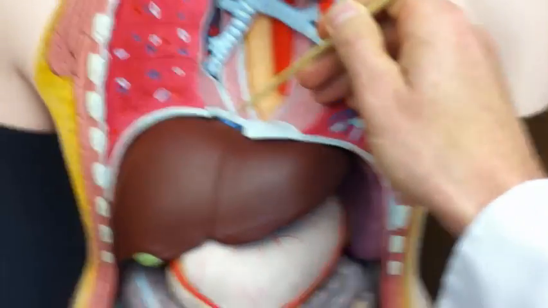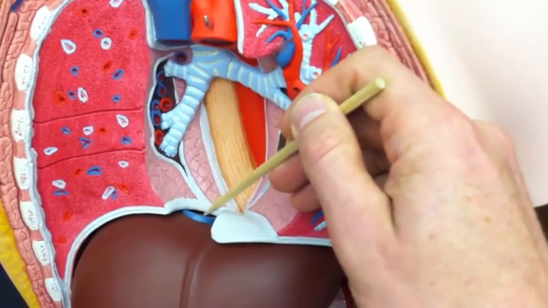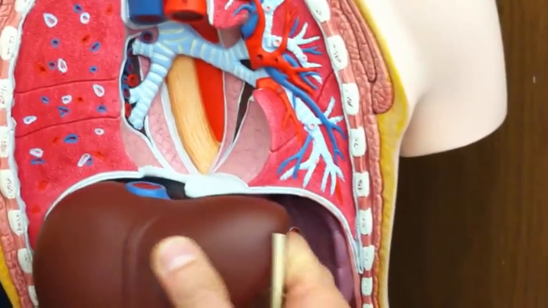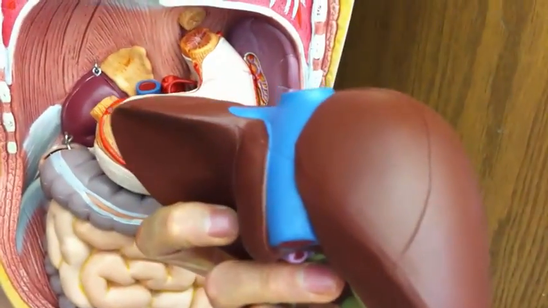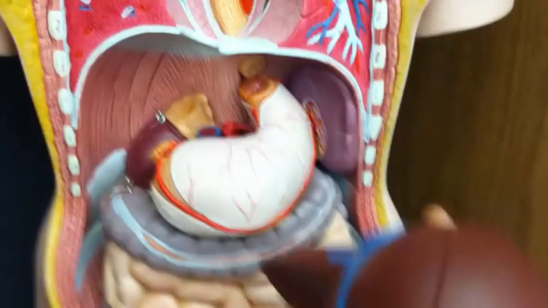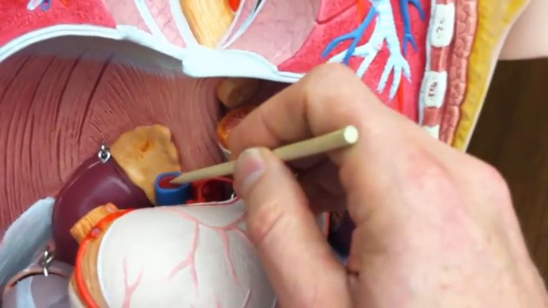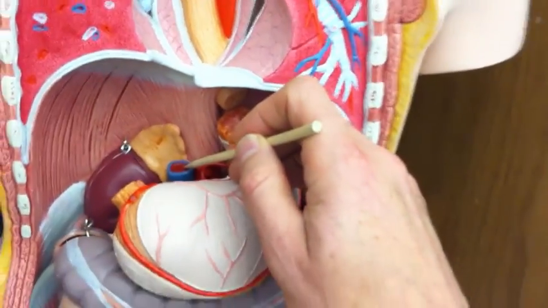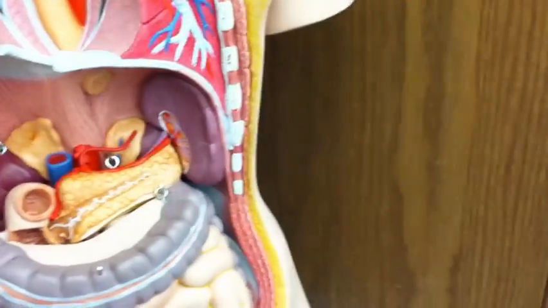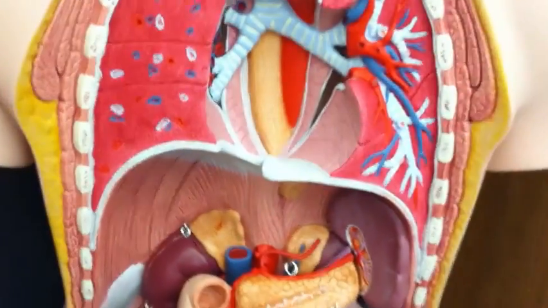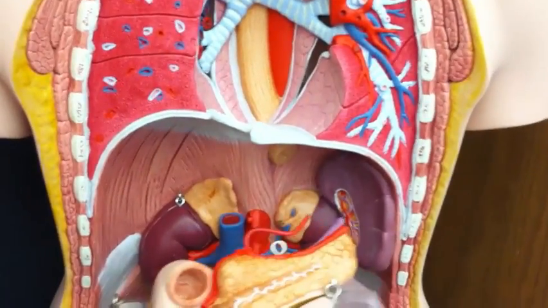Here's the liver on this model, and again, here's the top part of the inferior vena cava. And if I take out this liver, you should also see again that blue vein coming through the liver there is the inferior vena cava. Here's the other part of the inferior vena cava here. I'm going to continue to take out organs. There goes the stomach. And here comes the intestinal package, including the pancreas. Nice.